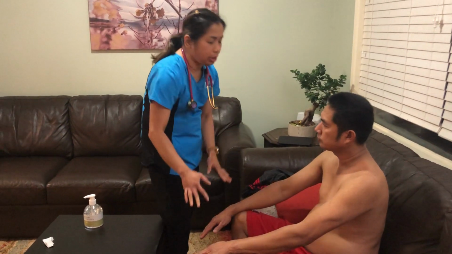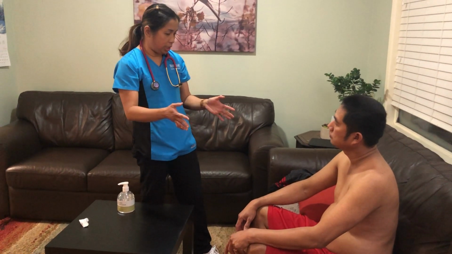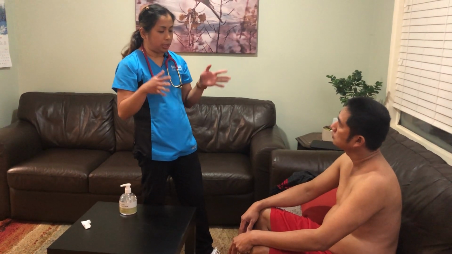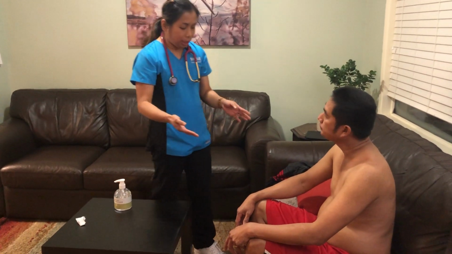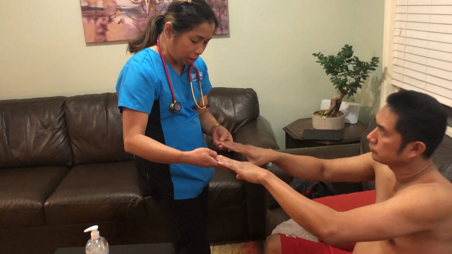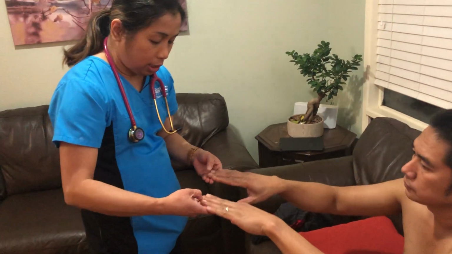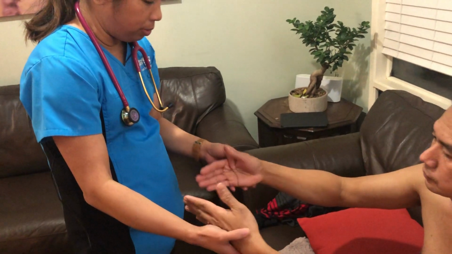All right. The upper extremities temperatures are warm to touch. The skin is intact, and the color is uniform bilaterally. Now, can I take a look at your fingers again? So I'll check the capillary refill. It's less than 3 seconds, which is normal, and there's no edema I've noted.